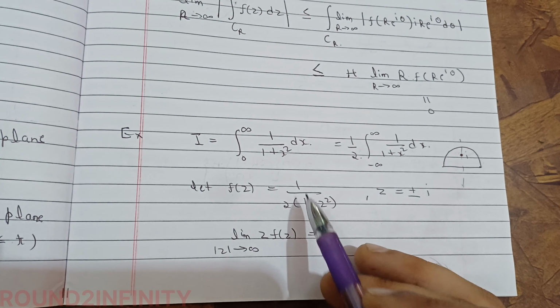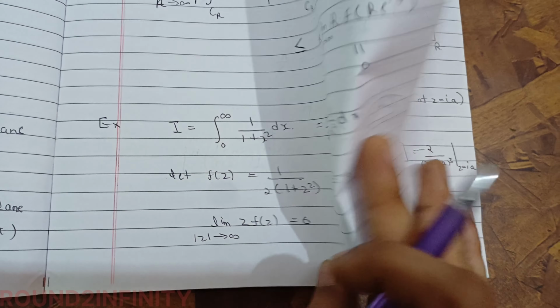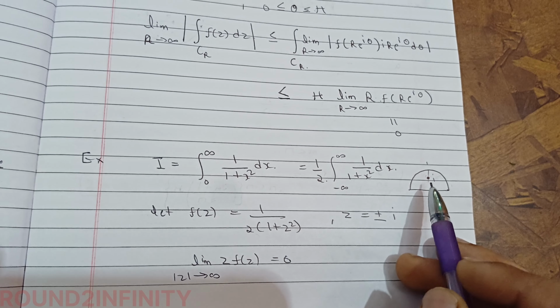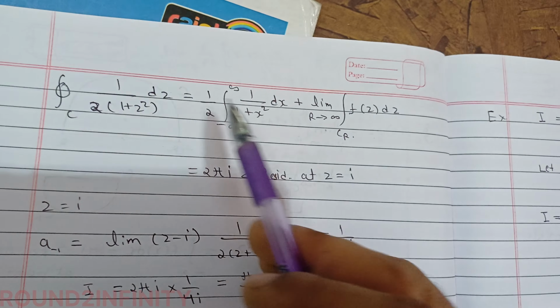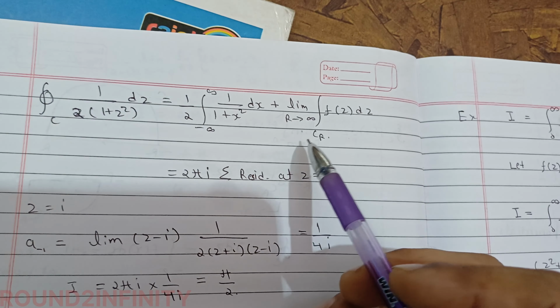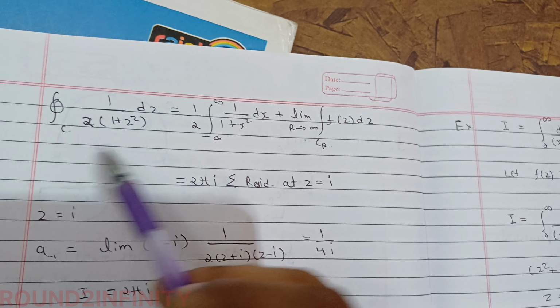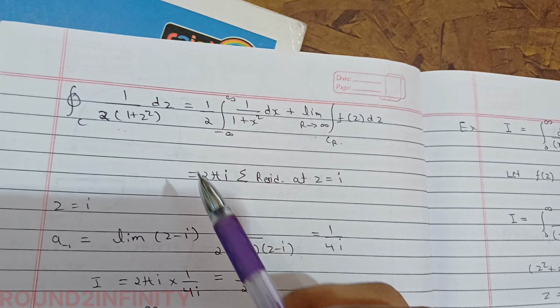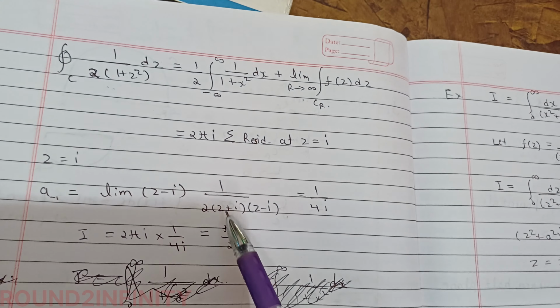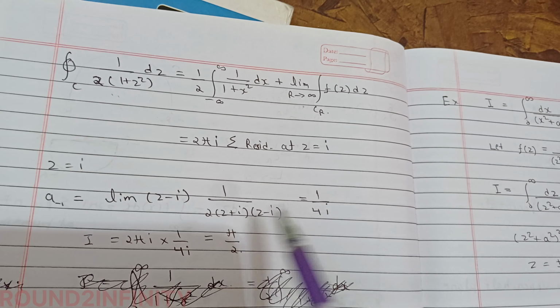So now just solving for x equal to z here, from minus infinity to infinity, this will give you the value for this. So we need to find the residue at z equal to iota. So let's see. 1 upon 2 times 1 plus z square will be equal to this, which means this is the general formula for the x-axis plus that contour, and this contour will be 0. So this integral will be equal to this integral, and this integral can be solved using just the residue theorem. So at z equal to iota, it can be written as z plus iota times z minus iota, so we'll use the limit, z minus iota will cancel out and z equal to iota will give you 1 upon 4 iota.